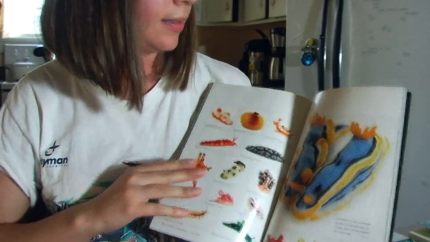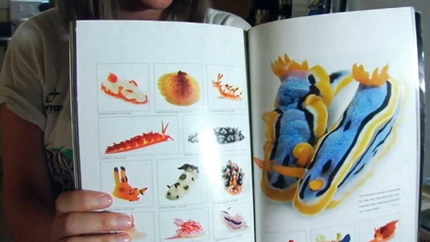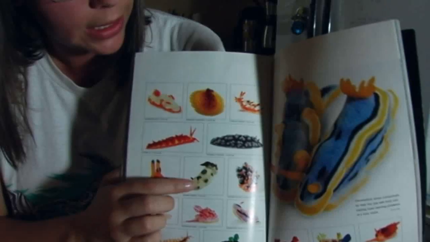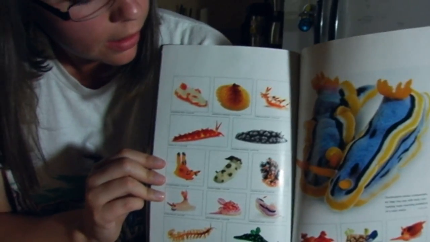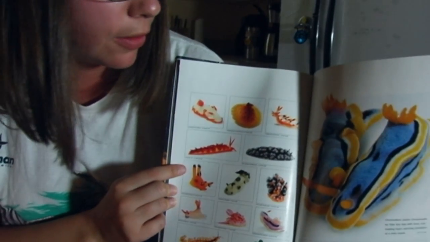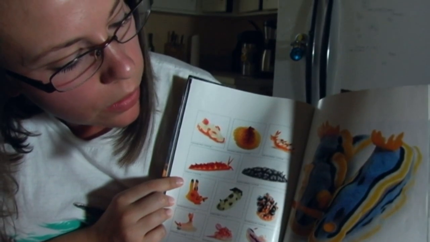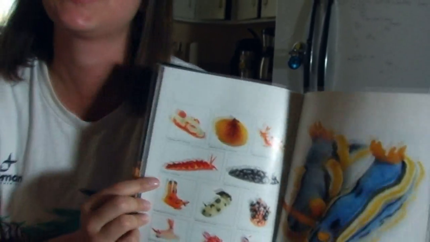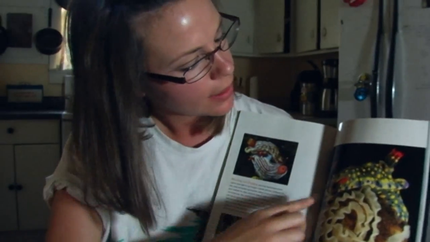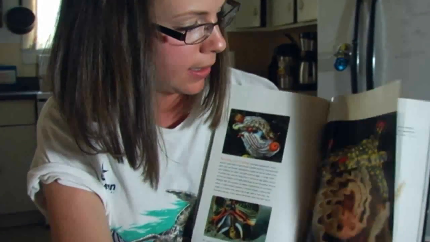Look at this. This is so cool. These are just several different nudibranchs. Look at the variation in their colors. This one kind of looks like an Oreo to me. I don't even think I could choose a favorite if I had to. They're all so interesting looking. Toxic snack. That's what it says. This guy's pretty cool too. Feeding on a sponge. It's mostly what they eat.